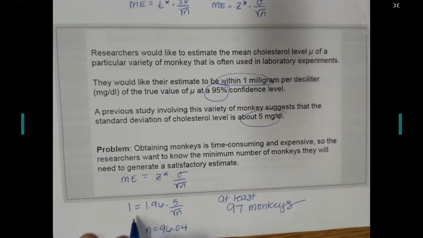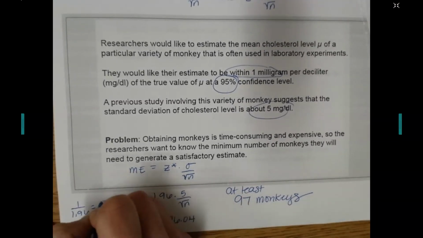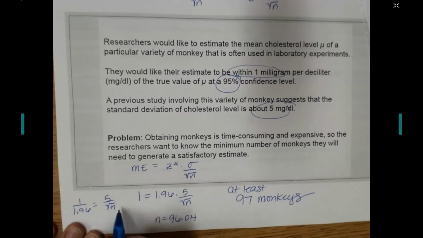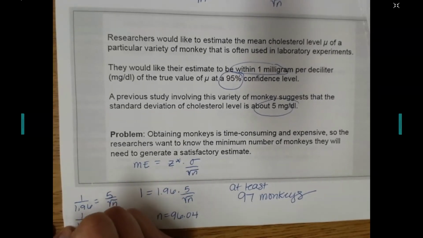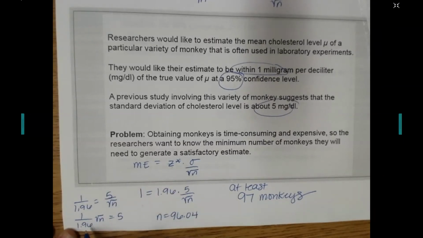Okay, so I just divided both sides by 1.96. Multiply both sides by the square root of n. Then I said 5 divided by what I got here, and then squared it. And that's what I got. If you need help with that, let me know.